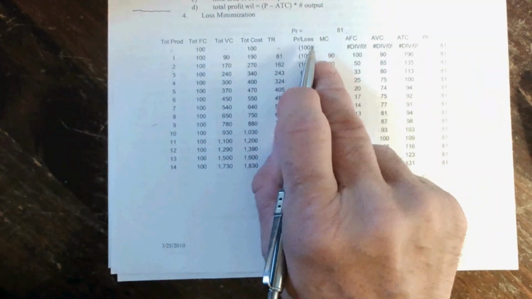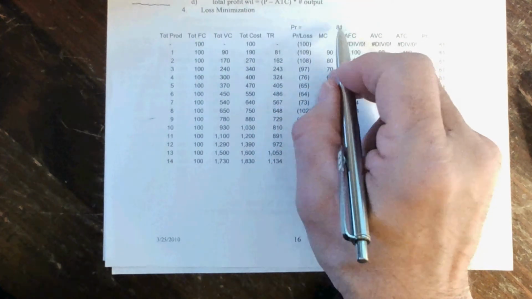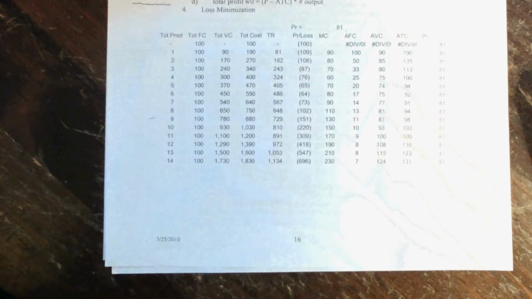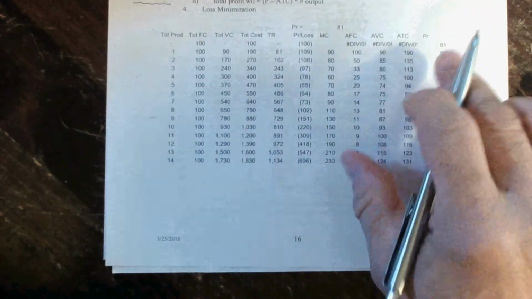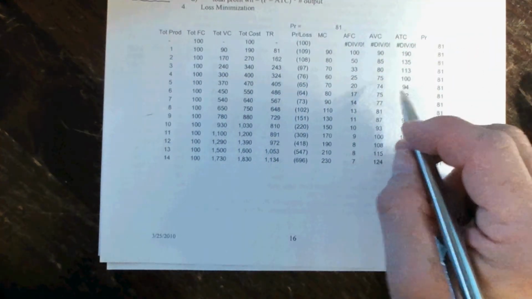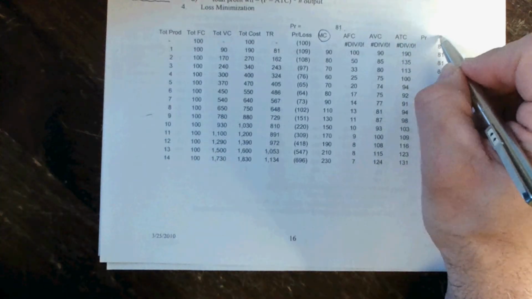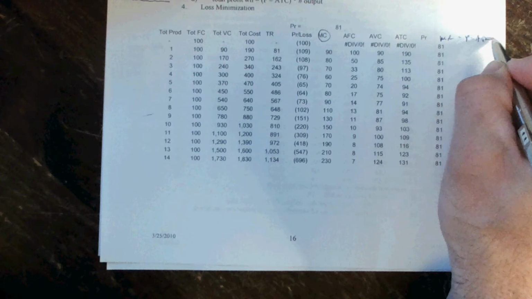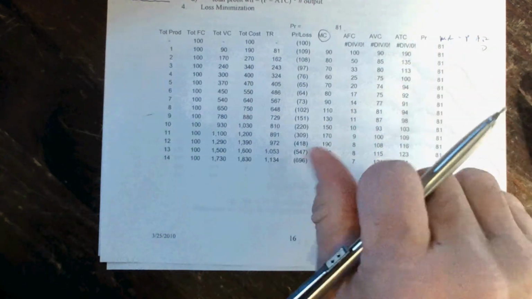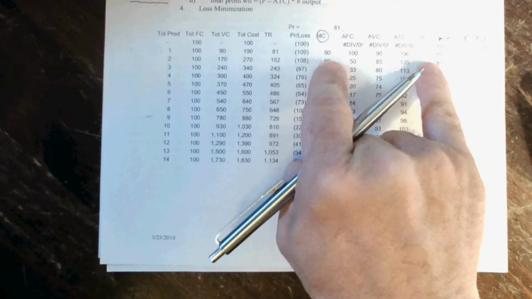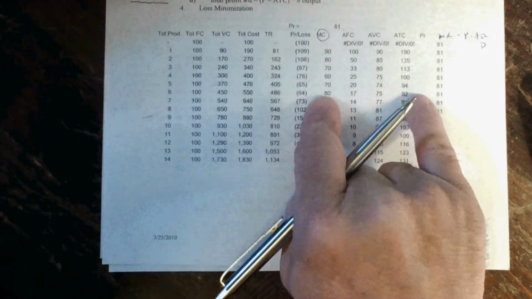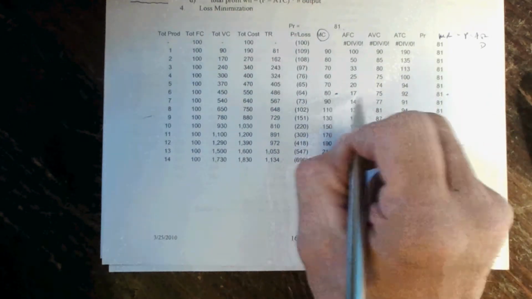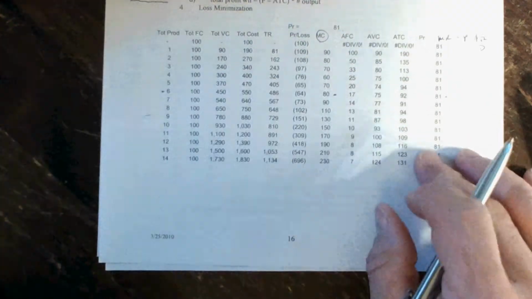Now, let's assume the price falls. All of our cost data is the same. If the price falls from 131 to 81, let's see what condition prevails. Profit maximization, loss minimization, or shutting down. Here's our marginal cost data, and here's our marginal revenue data. Marginal revenue equals price equals average revenue equals demand. So go down until you find where the two numbers are equal. Okay, here you are. This happens at 6 units.